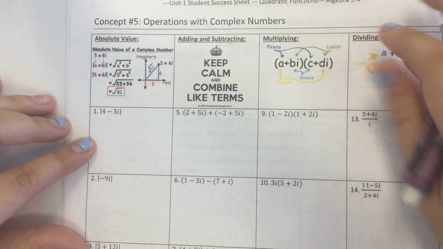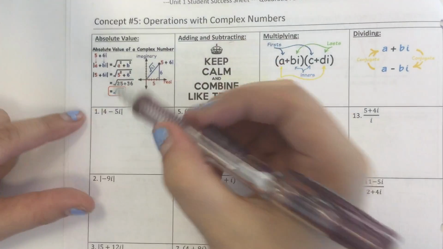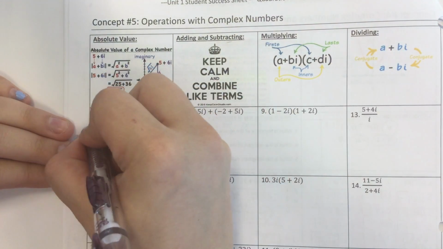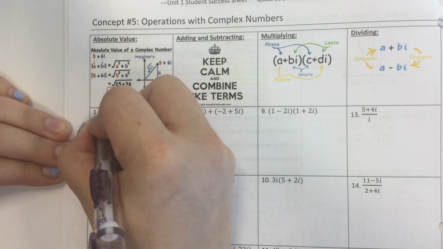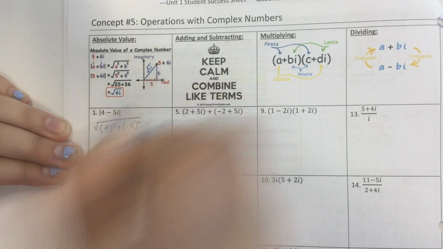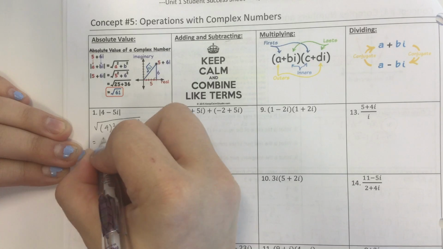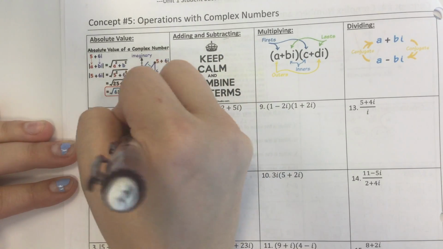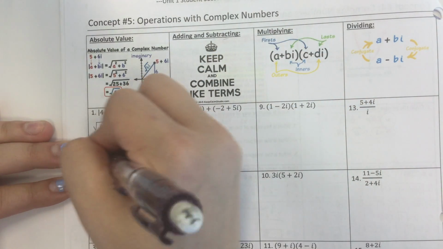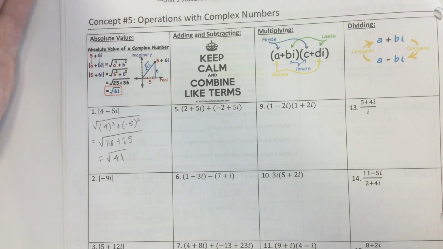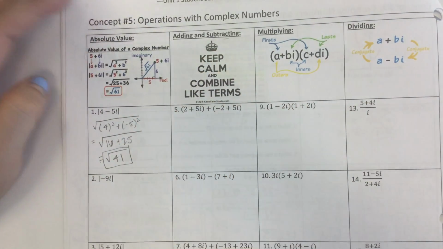So let's do an example to show how exactly it's done. So 4 minus 5i. All we're going to do is we're going to take the square root of 4 squared plus negative 5 squared. All right. 4 squared is 16, negative 5 squared is 25. Add them together, we get the square root of 41, which we can't do anything with. That's just it. And that's how you find the absolute value.